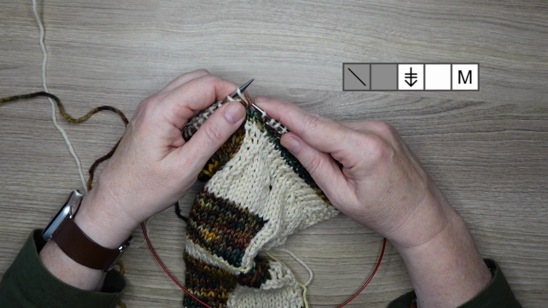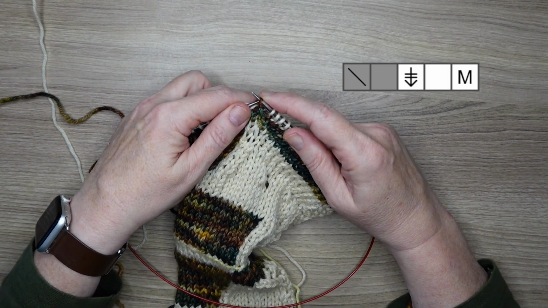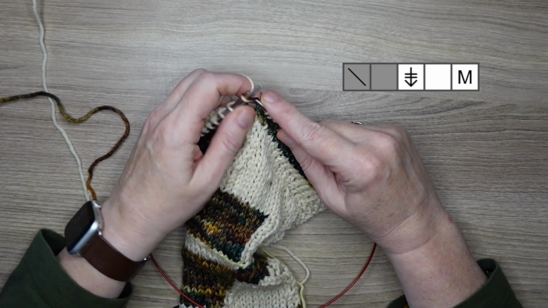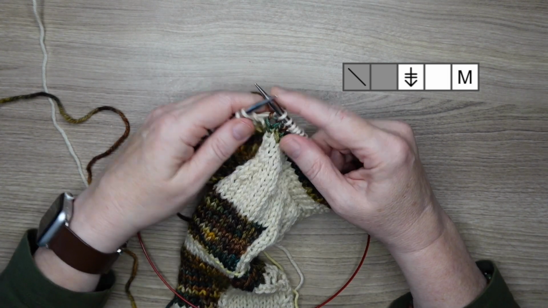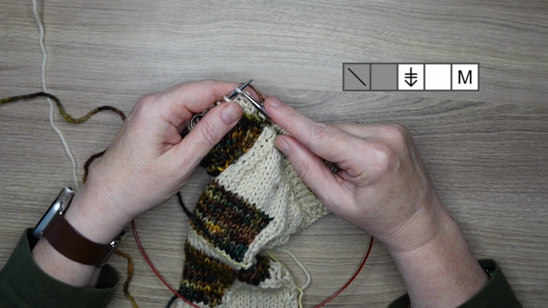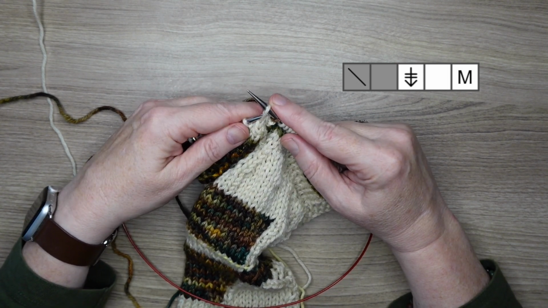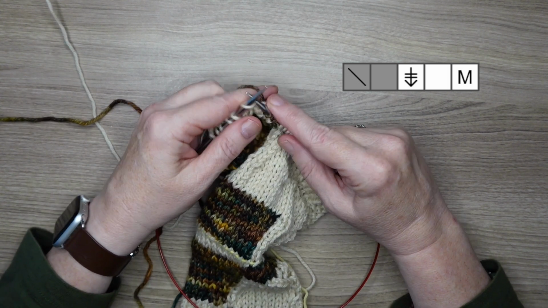So you are going to pull up the contrast color loop from the stitch underneath and pull it on your needle and knit it together with your last main color stitch. You pick up your contrast color yarn from underneath, knit one and then do an SSK. So slip one, put it on backwards and knit it together through the back loop.